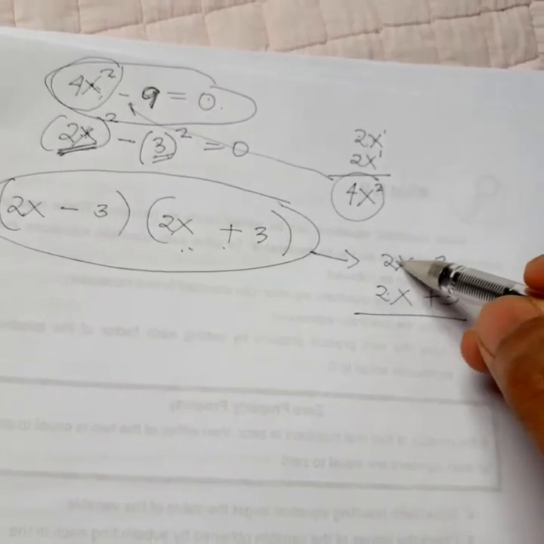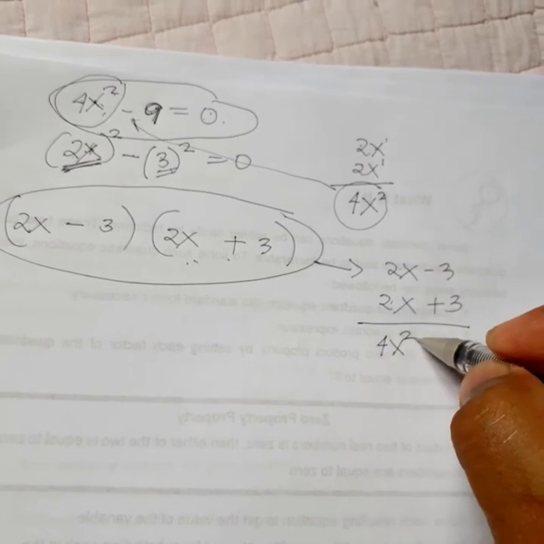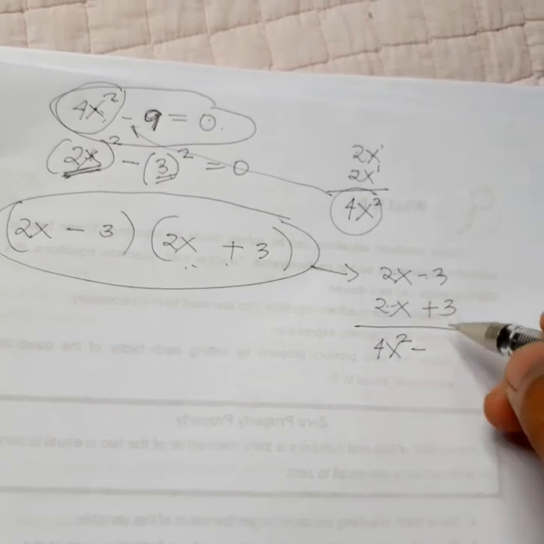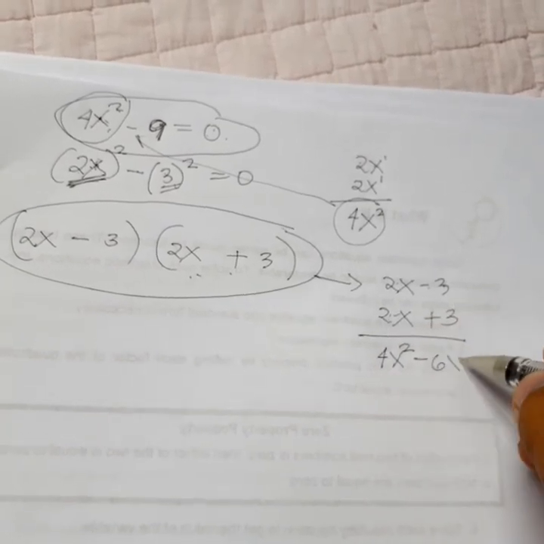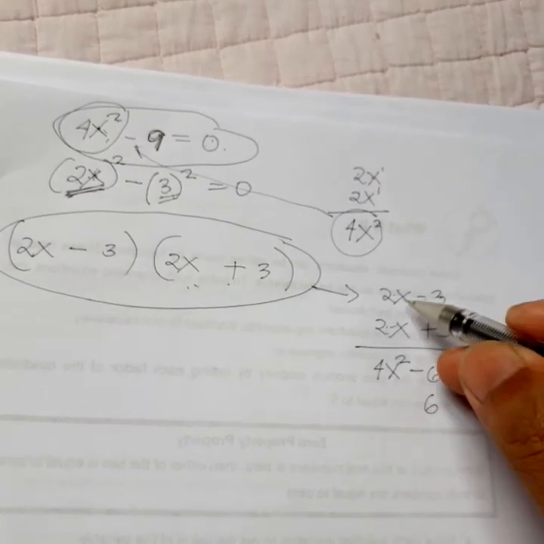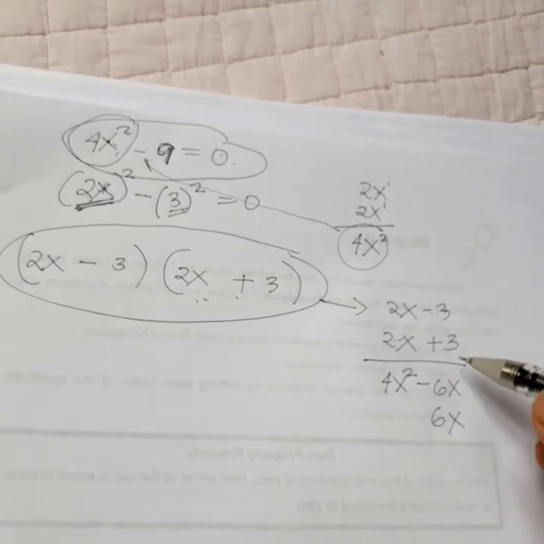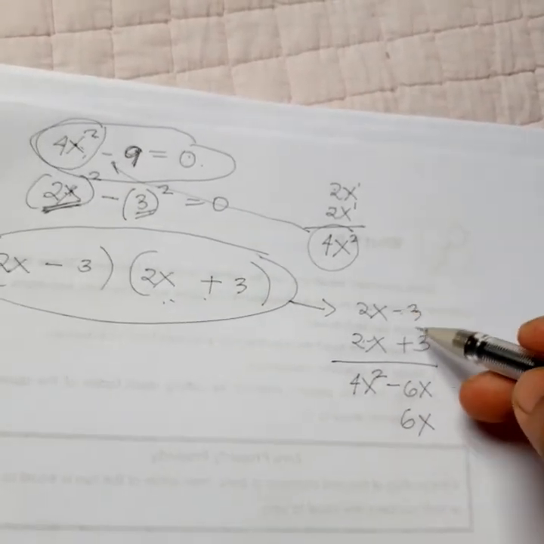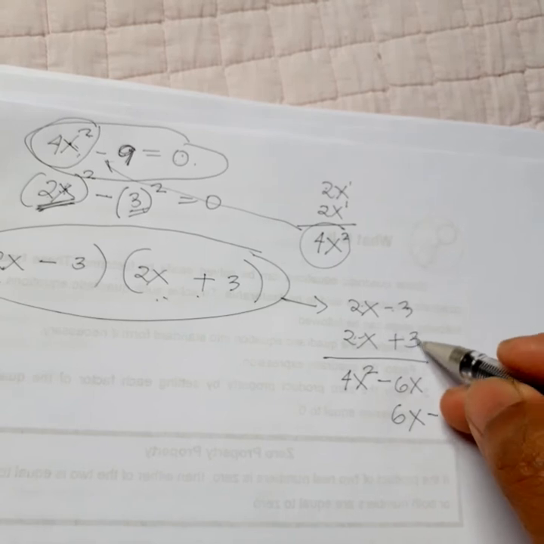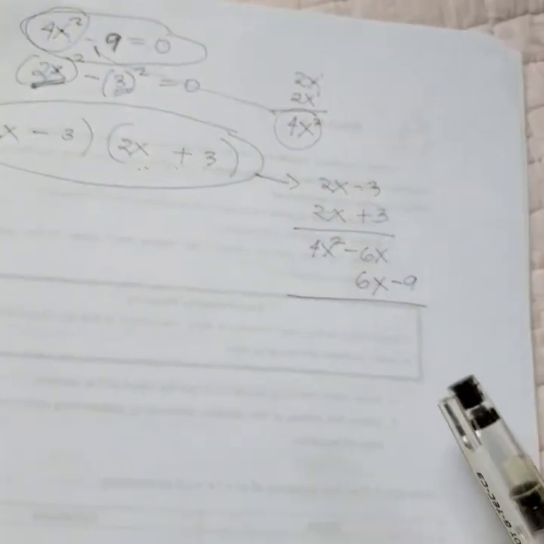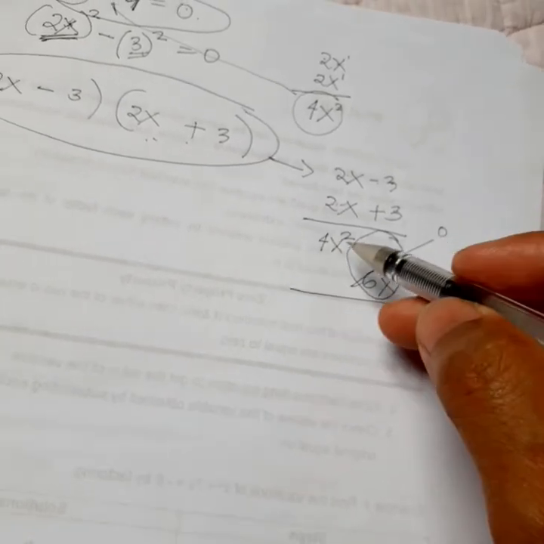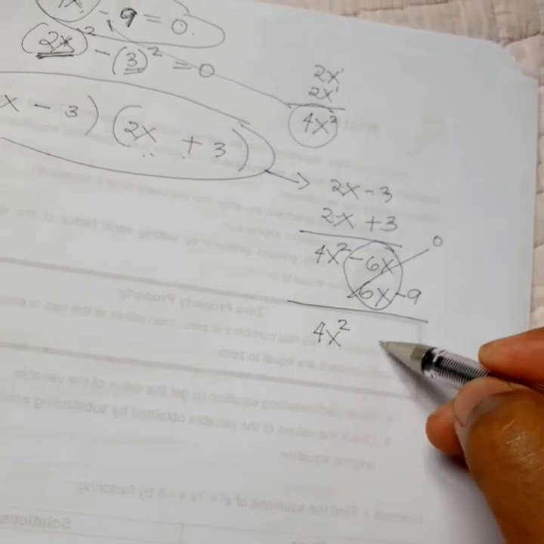So we have 2x times 2x is 4x squared. 2x times negative 3, we have negative 6x. Next, 3 times 2x, we have positive 6x. Next, positive 3 times negative 3 is unlike signs, so negative 3 times 3, we have negative 9. Next, the x terms, what is this? This is 0, right? So copy 4x squared minus 9.